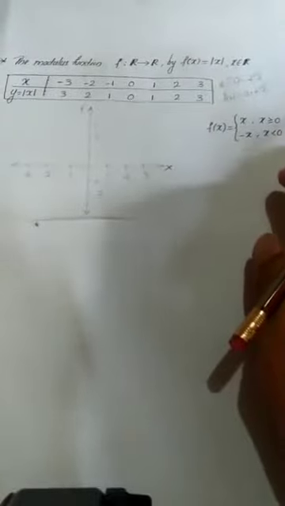Image of 1 is 1, 2 is 2, 3 is 3. And also if you are letting x equal to -0.25, then f of x will become 0.25. So we can plot this graph.